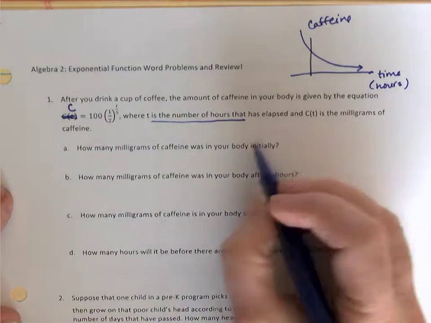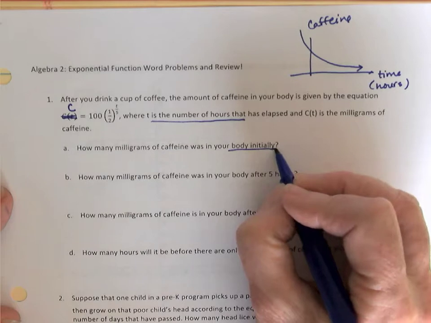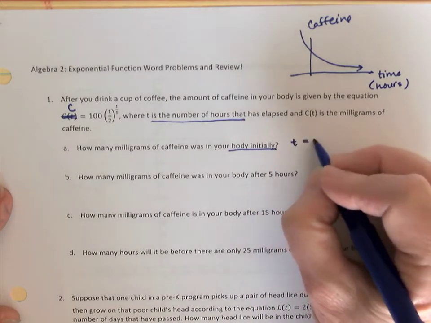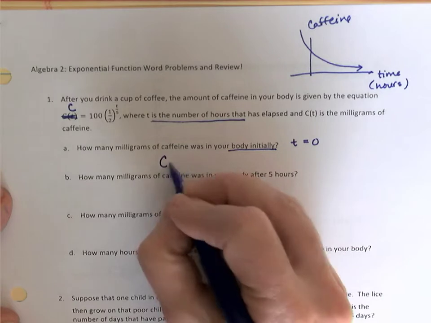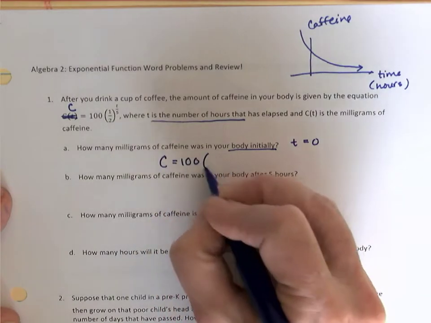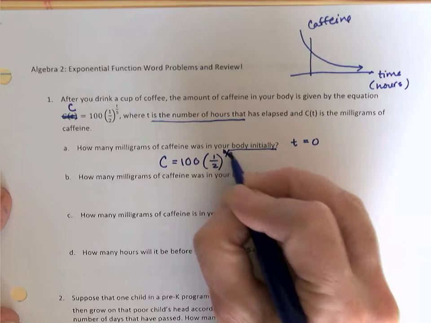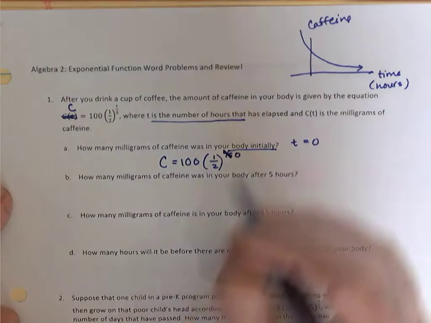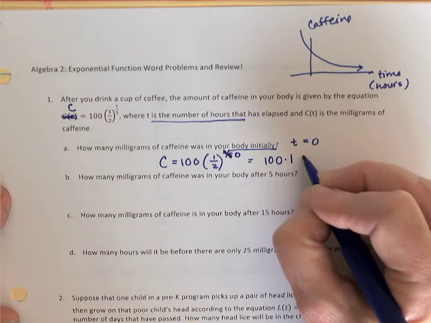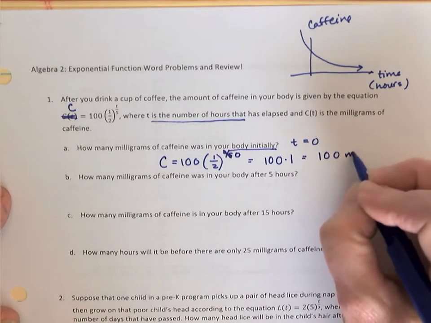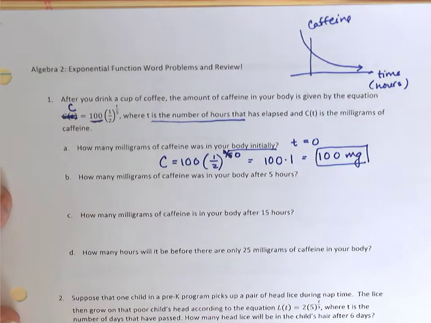So if they ask how many milligrams of caffeine was in your body initially, that is when no time has passed. So T is equal to 0. So let's plug in 0 for T. So we have 100 times 1/2 to the 0 over 5, which is just 1/2 to the 0. We know that anything to the 0 is equal to 1, so this is just 100 times 1, which is 100 milligrams, which is not a surprise since we know that this is always our starting point.